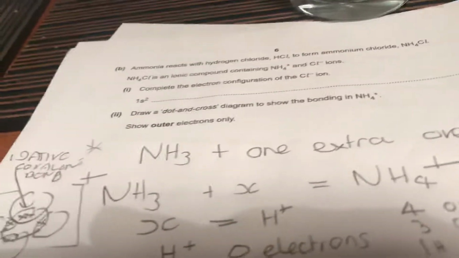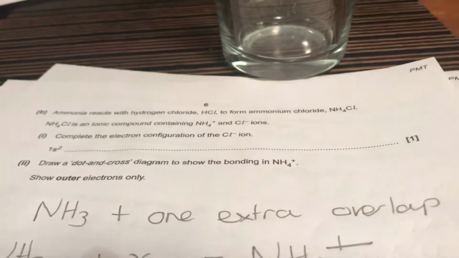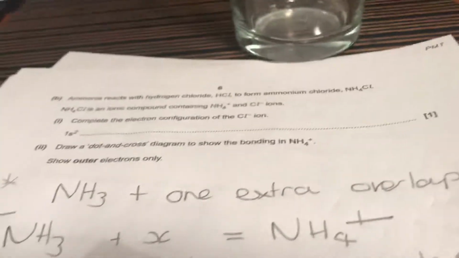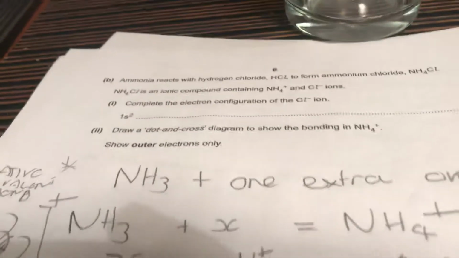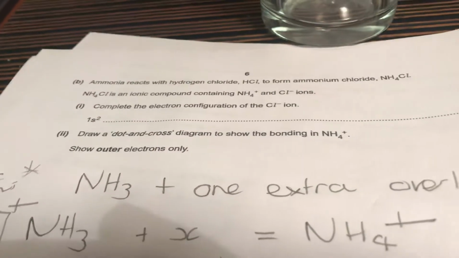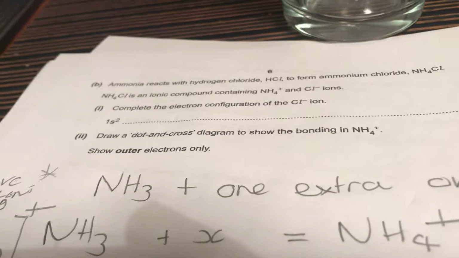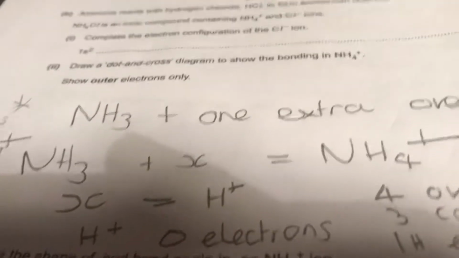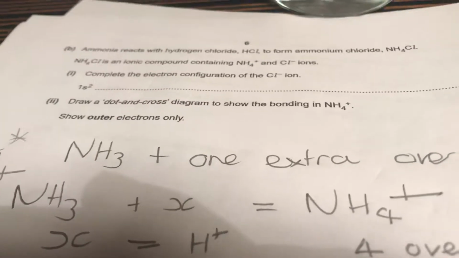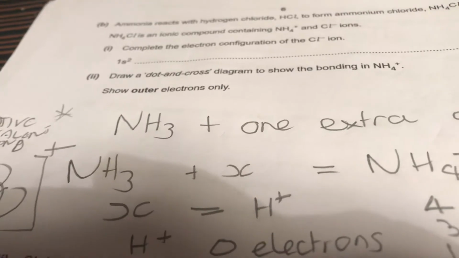If we are looking at the dot cross diagram for the ammonium ion, I can just start off with that starting diagram I had for the ammonia molecule and add one extra overlap. So I need to work out what goes into that overlap. I started off with NH3, I've added something and I've made NH4+. So what have I added? I've just added an H+.